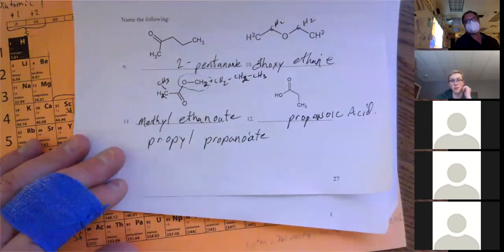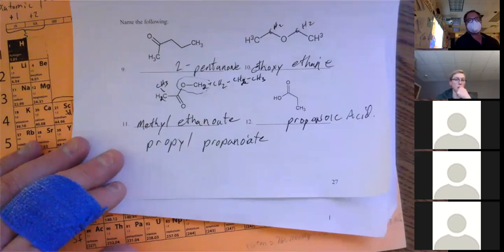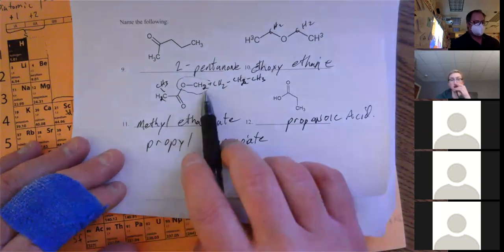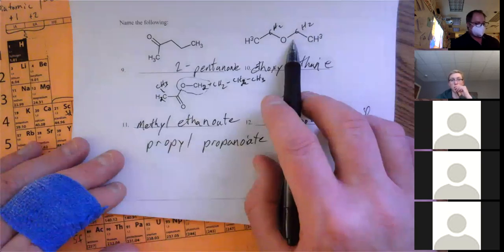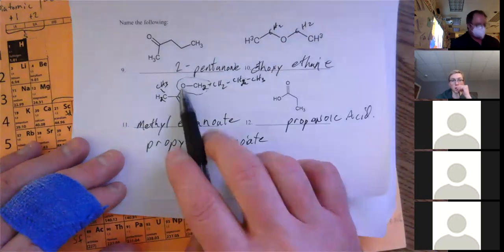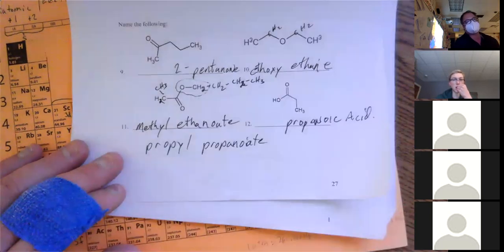Well, wouldn't the smallest chain now be the propyl? You're falling into what I said at the beginning, right? And remember, I corrected myself. We only worry about the smallest chain whenever we're looking at ethers. Oh, so for this one, we only look at what chain's attached to the single bonded O, and that goes in front. Yeah, you got it. Thank you. You're welcome.